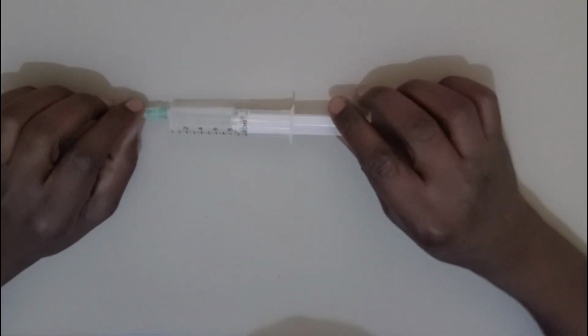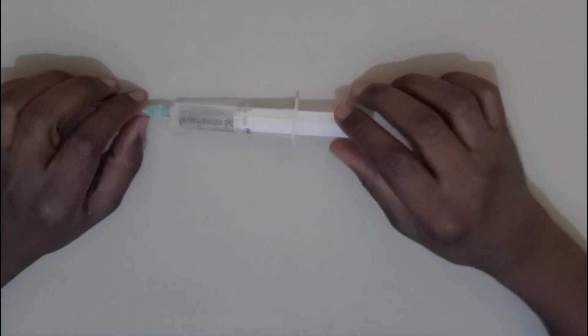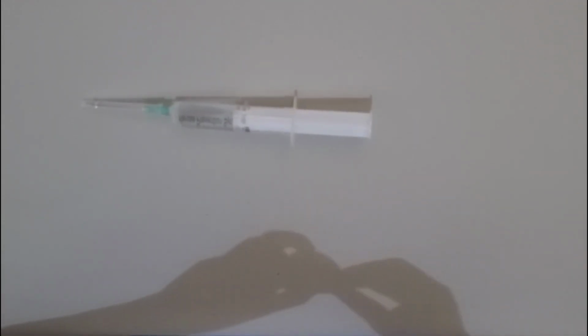So this is diluted gentamicin. So what you do, you need to label. You get something that you can label with.